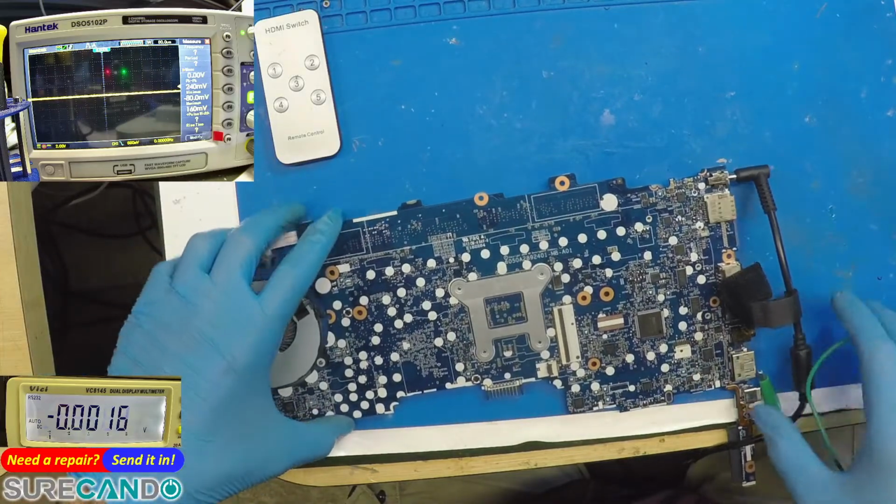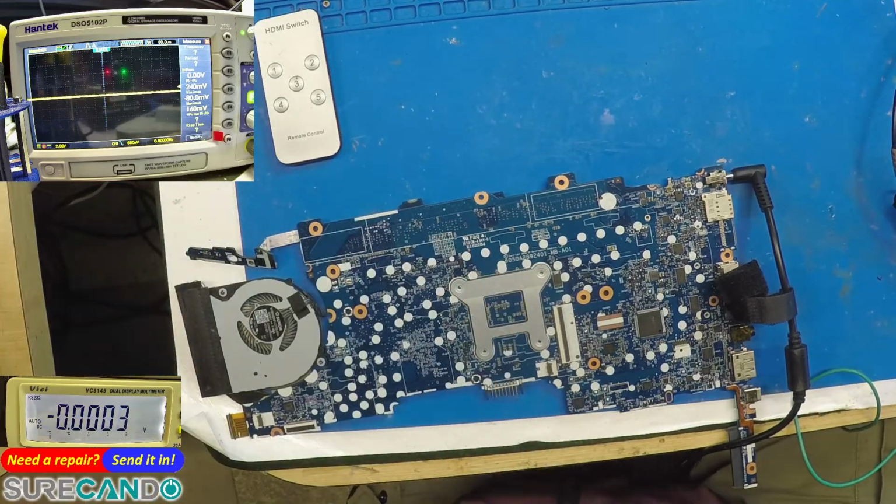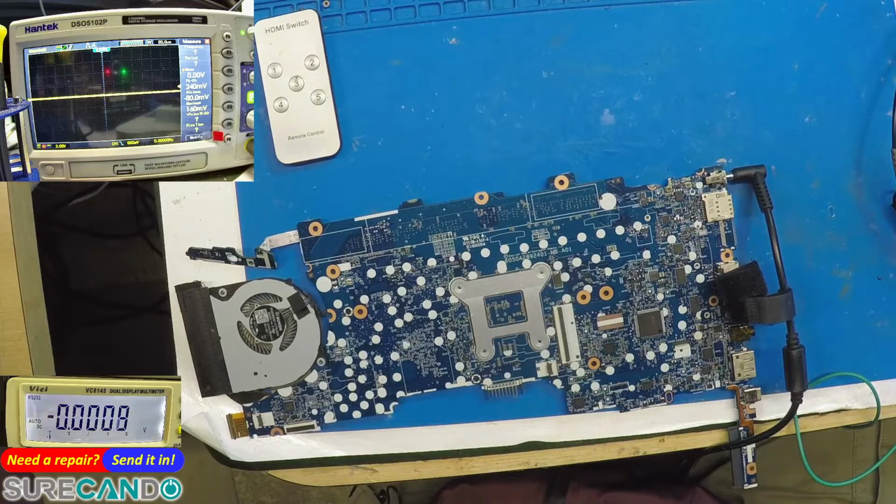Let's see if there are any schematics for this board. 6050A2892401.